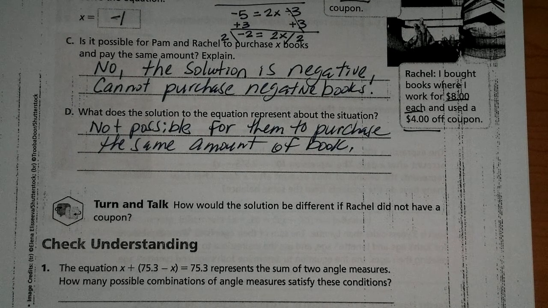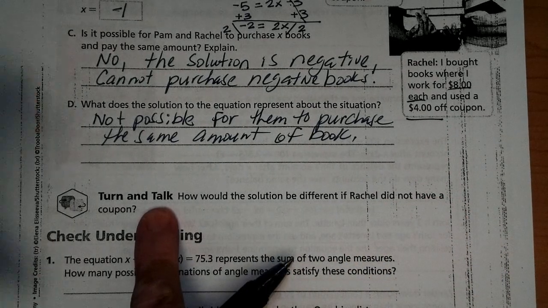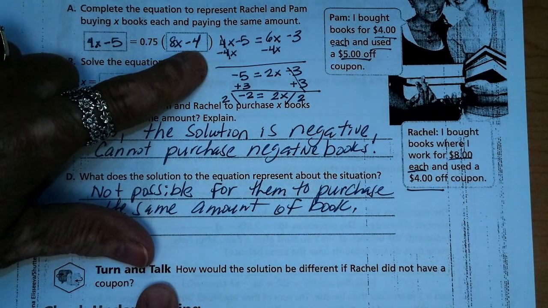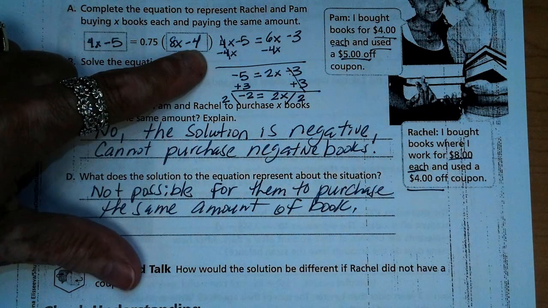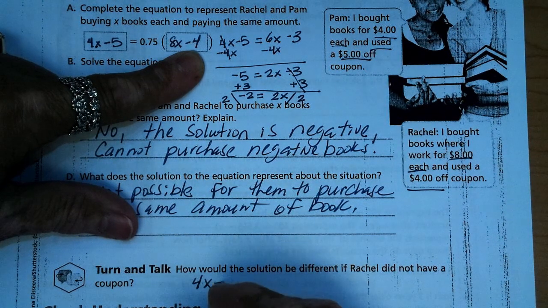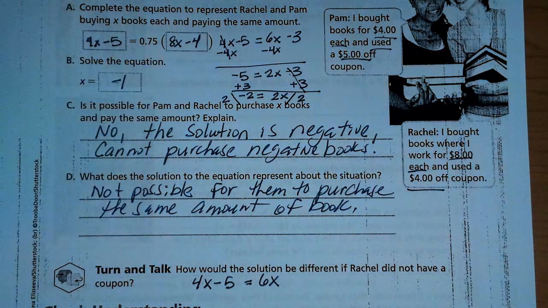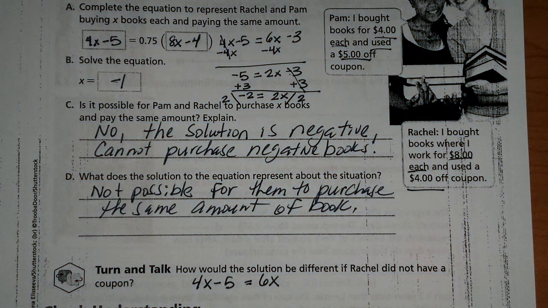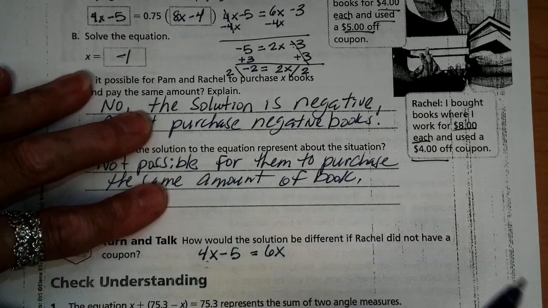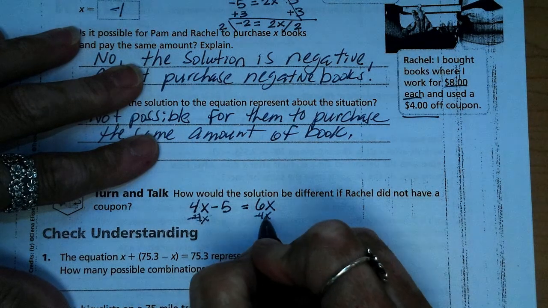Then the turn and talk says, how can the solution be different if Rochelle did not have a coupon? Well, the only thing we're taking off is that negative 4. So we would still have 4x minus 5 equals 6x. I would still subtract the 4x.